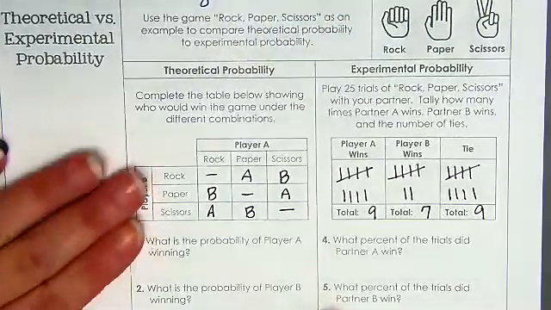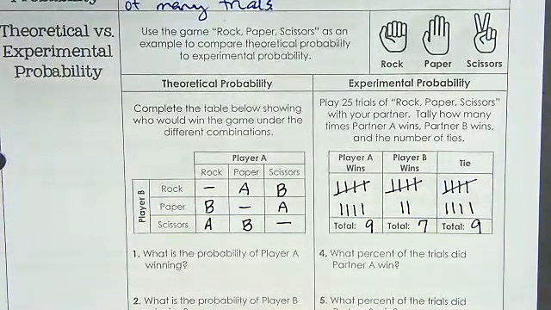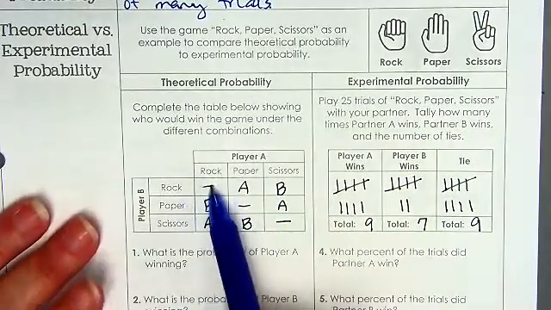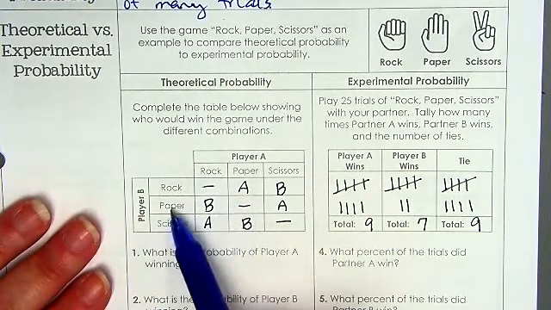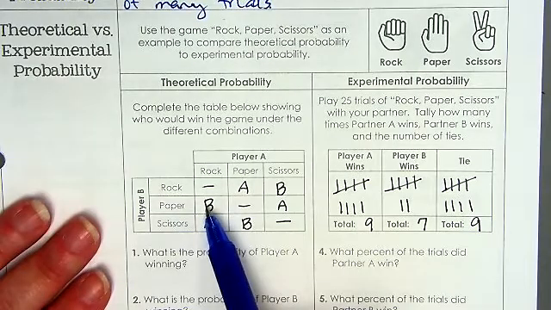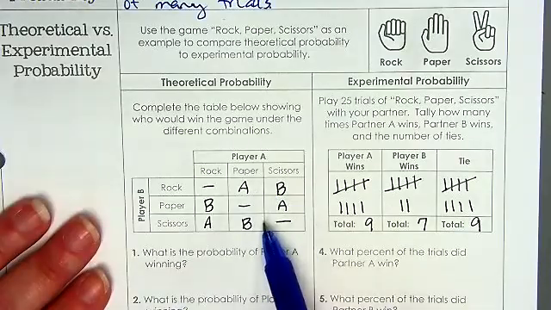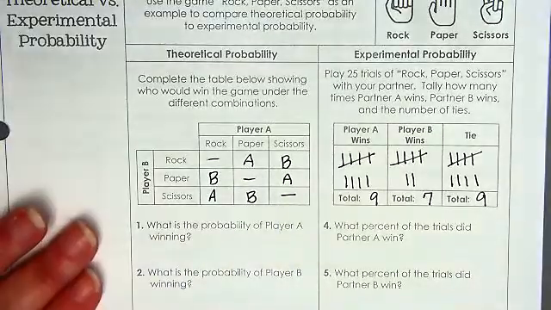Okay, I went ahead and filled in the information for this for the essence of time for the video. We're playing the game of rock, paper, scissors. We've all played that. For the theoretical probability, that's what would happen when it takes place. If you both land on rock, then it's a tie. If player A lands on rock and player B lands on paper, paper covers rock, so player B wins. Rock beats scissors, so A wins. You can go ahead and think about the situation for all of those. So we're going to talk about the theoretical probability for this situation and answer these questions.